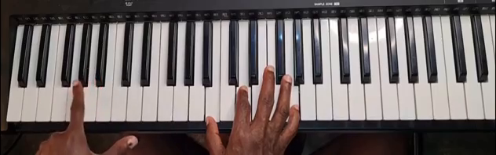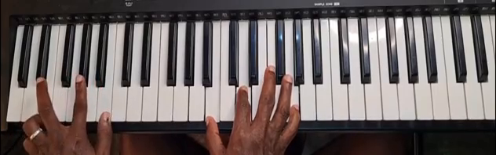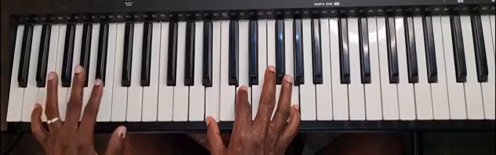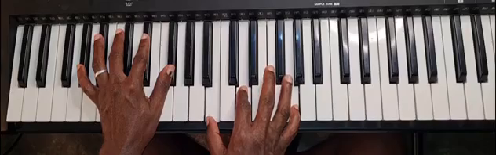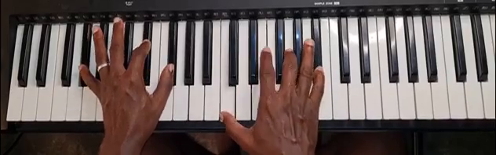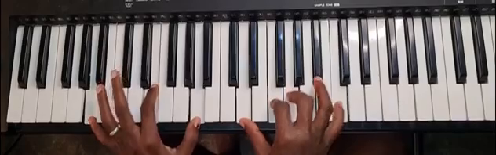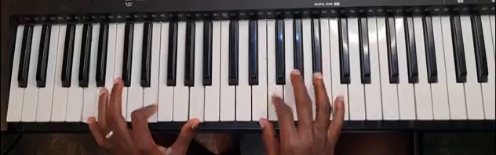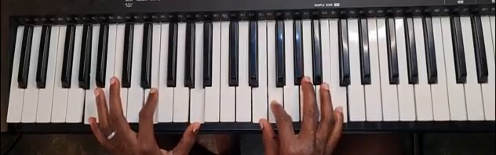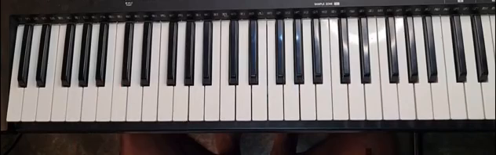So let's go to 6 now. This is the secondary dominant of 6. You can play this rootless also. Then let's say I want to do something like this, to go to 6. You understand now? Good. So you can play rootless however it appeals to you.